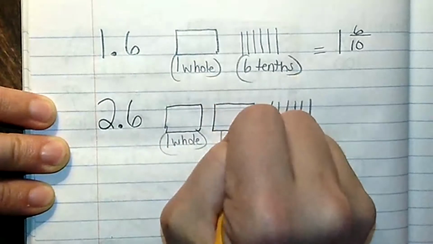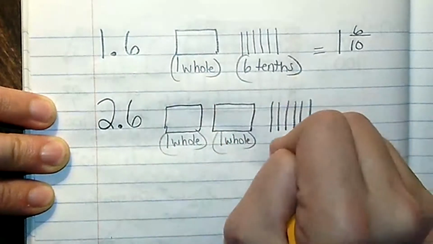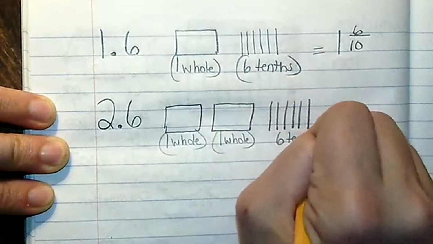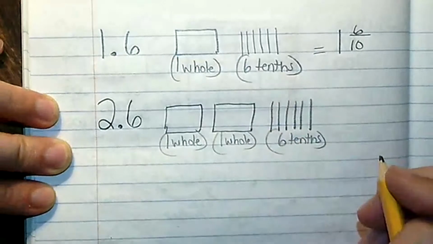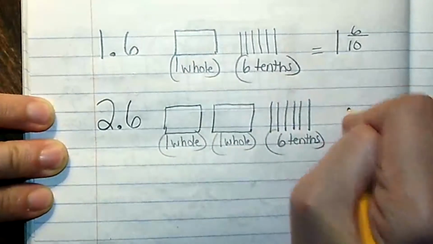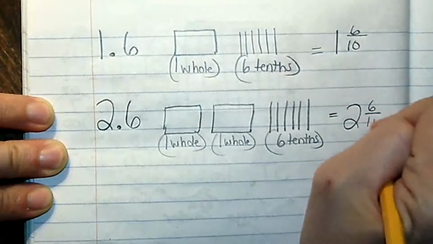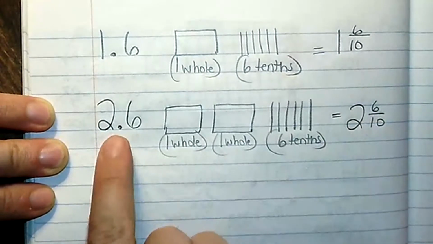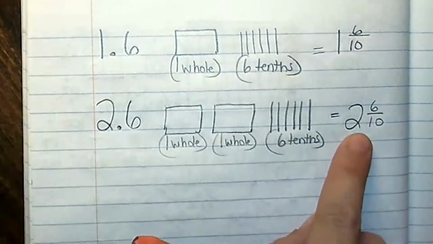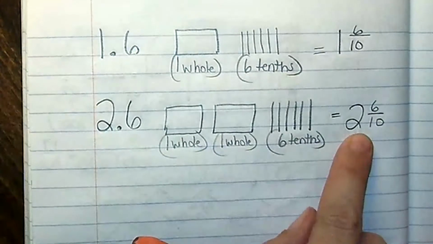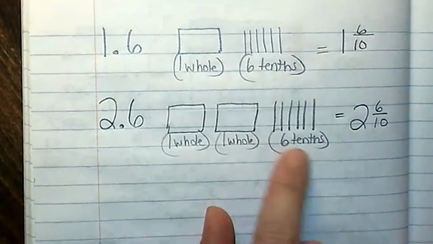This is 1 whole. This is 6/10. And when I add all of that together, I get 2 wholes and 6/10. So this is how it's represented as a decimal. This is how it's represented as a fraction. This is how we represent it using quick pics.